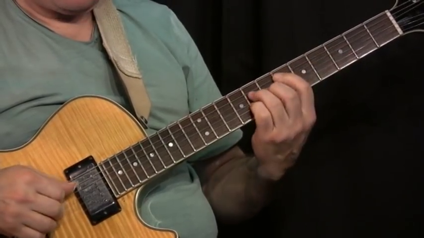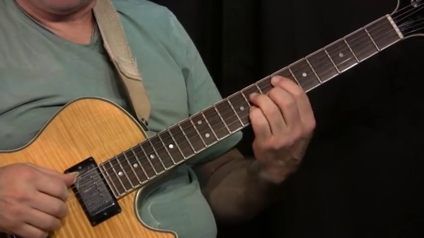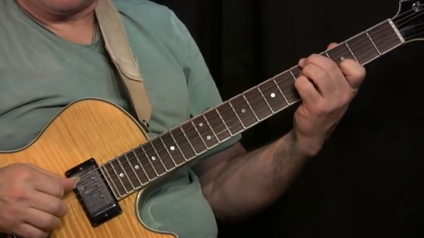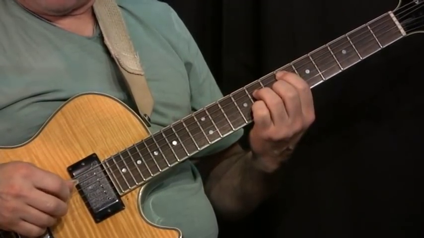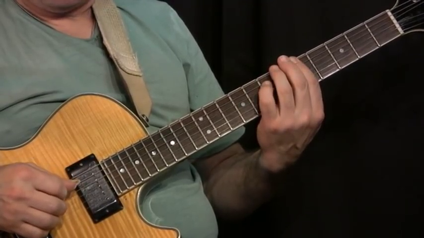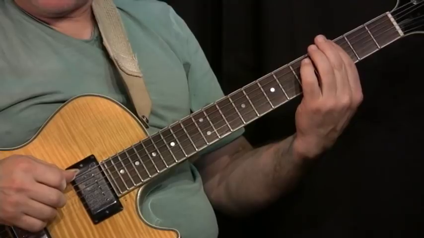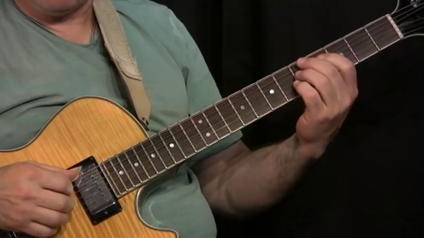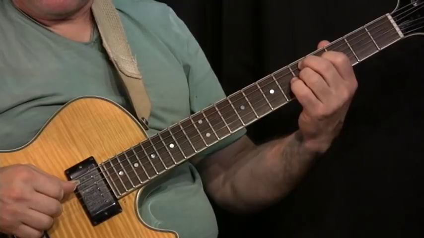Next 4 measures. E flat major 7. 1, 2, 3, 4. 1, 2, 3, 4. 1, 2, 3, 4. 1, 2, 3, 4. E flat major 7 for 1 measure. And then 1 measure, 2 beats each of A minor 7, D7, G minor 7, 1 measure. That's 3 measures so far. And the final measure of this section is a 2-5 in G. A minor again to D7. Put together.